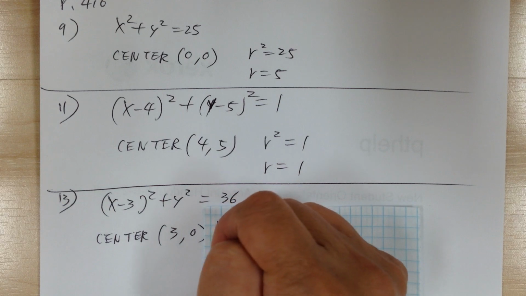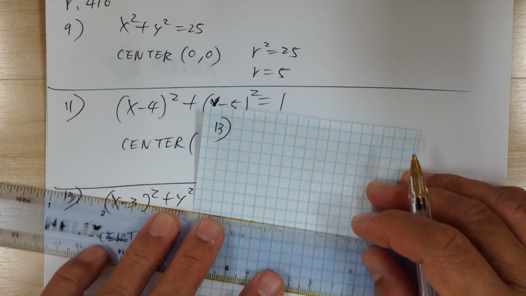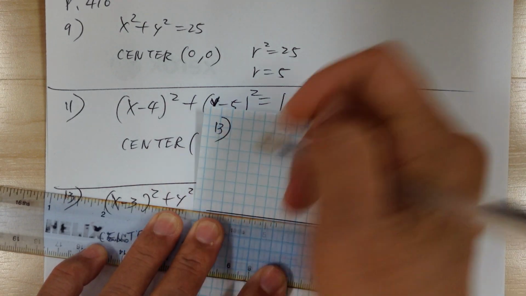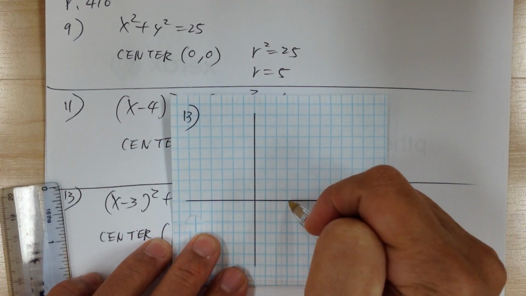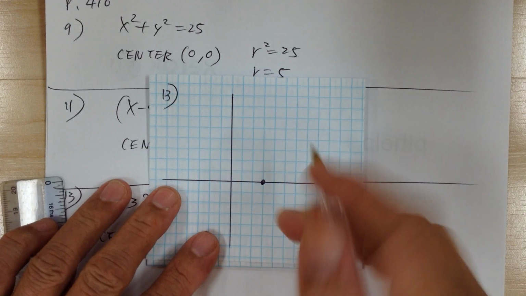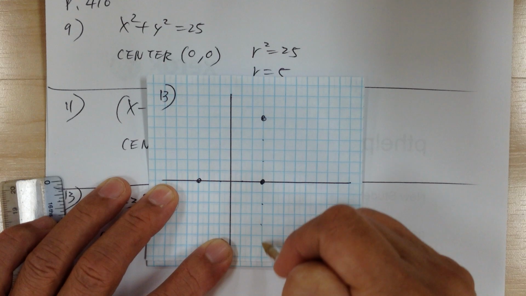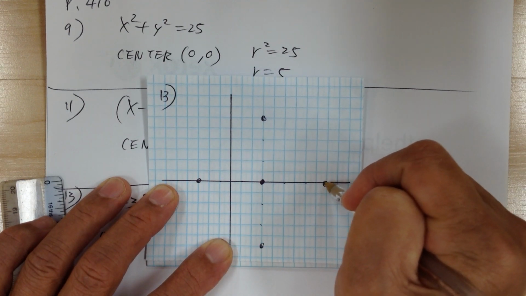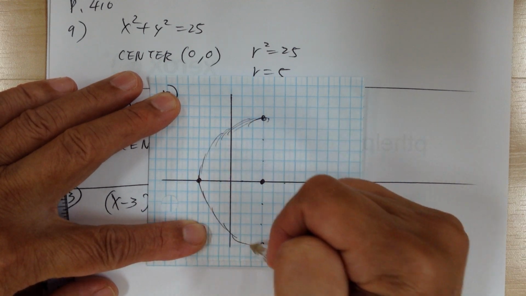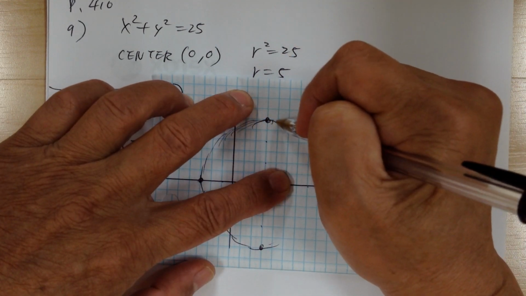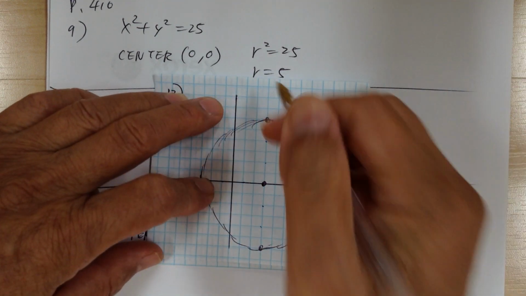This is number 13. The center is (3, 0), so it's right over here. Radius is 6, so you go 6 in every direction. Then you just sketch it out. You might want to use pencil first. Once you get a nice circle, then you can dark it in with your pen.